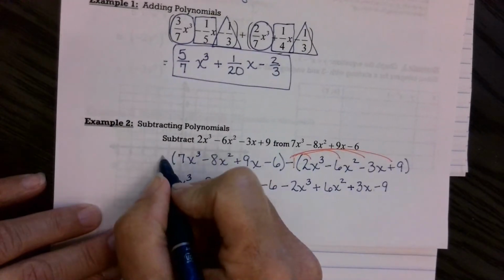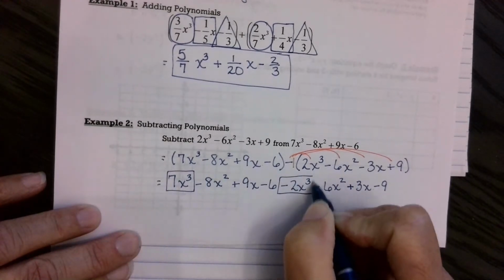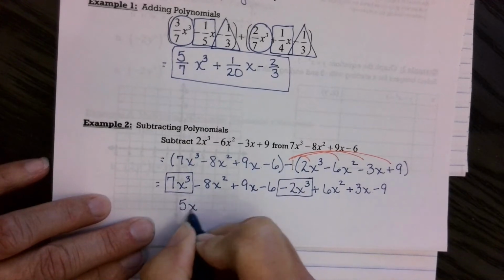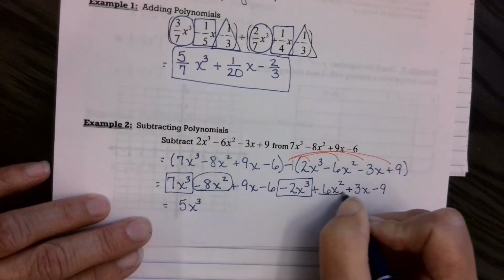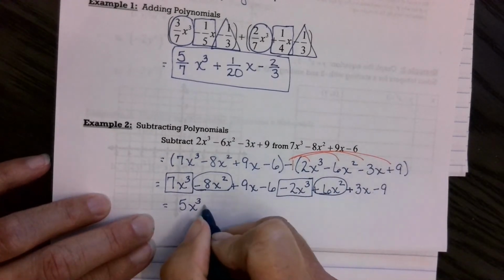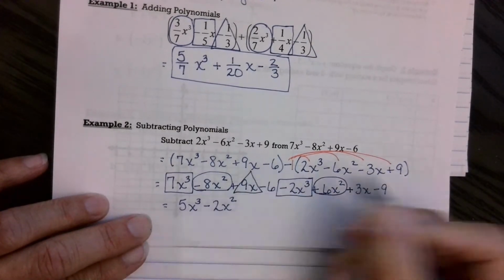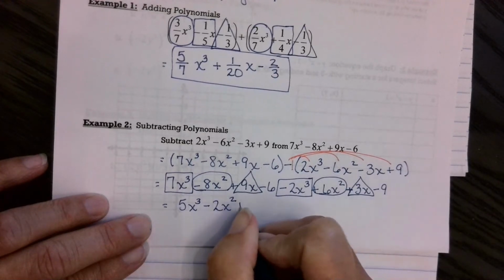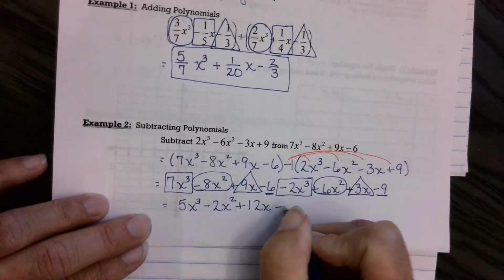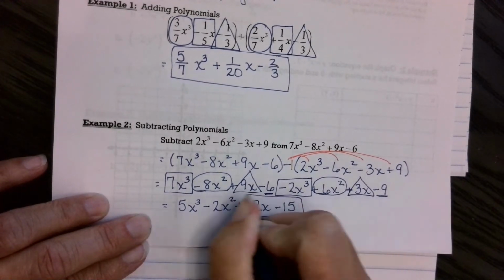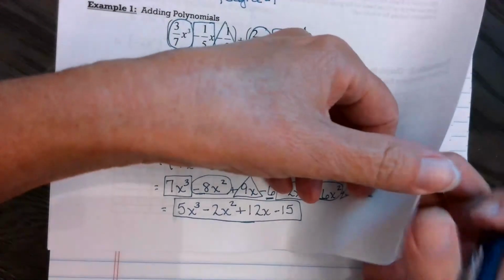Now we're going to combine our like terms. 7x cubed and negative 2x cubed gives us 5x cubed. Let's do circles. Negative 8x squared and positive 6x squared gives us negative 2x squared. Let's do triangles. 9x and 3x gives us 12x. And then negative 6 and negative 9 is negative 15. And we're done. Okay. Moving right along.